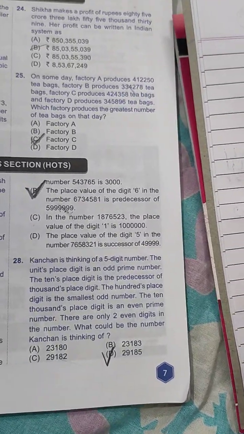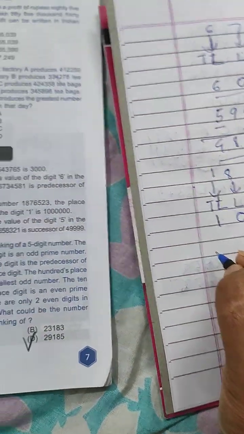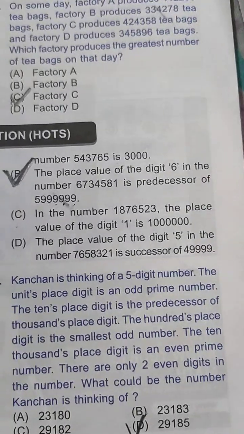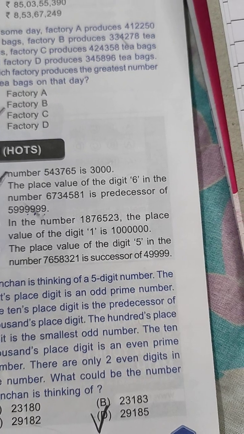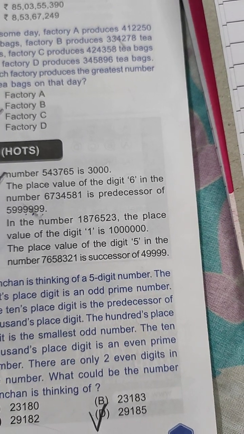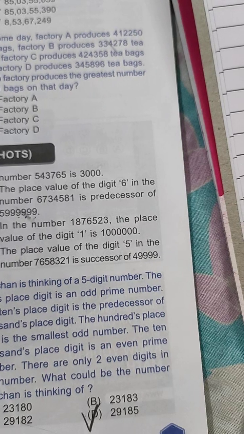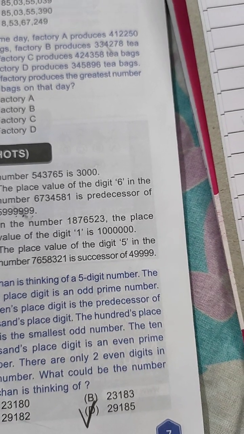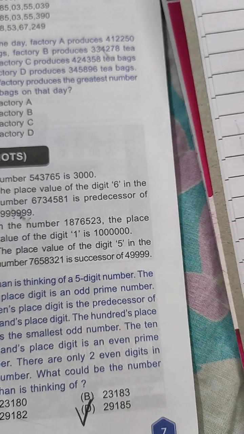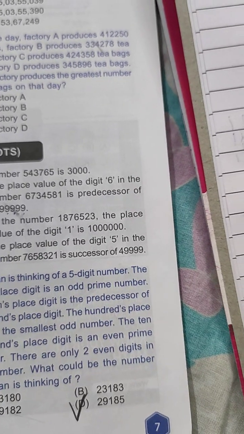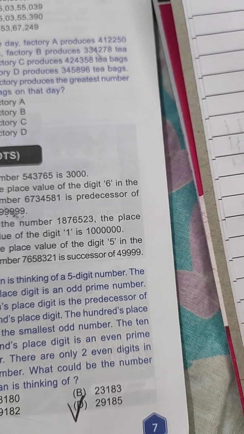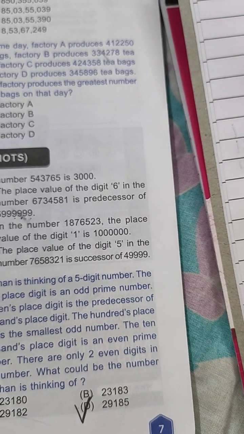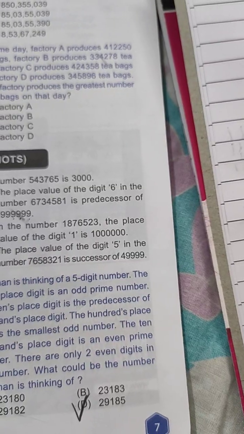Now let's analyze option D as well. Here in option D, they said the place value of the digit 5 in the number 76 lakh 58,321 is successor of 4 lakh 49 is a successor of 49,999.